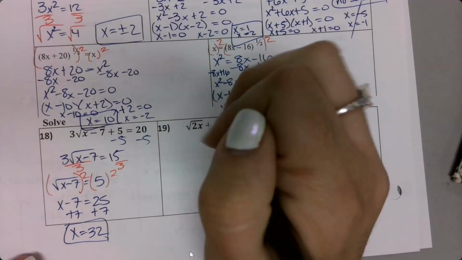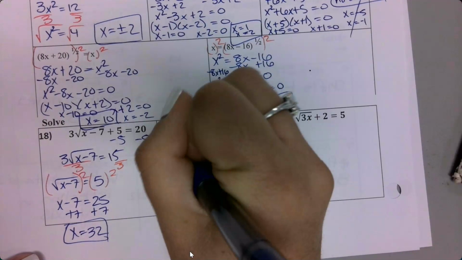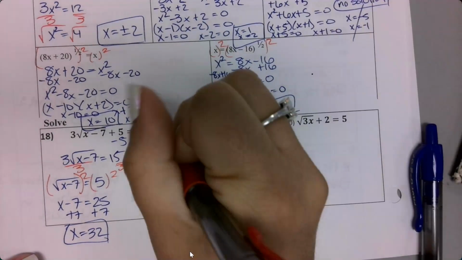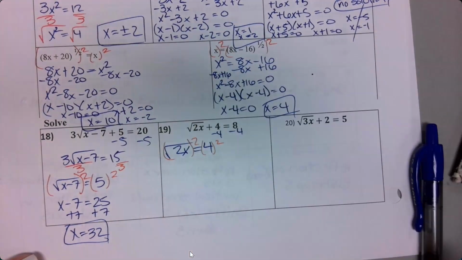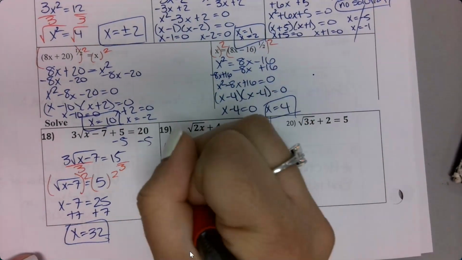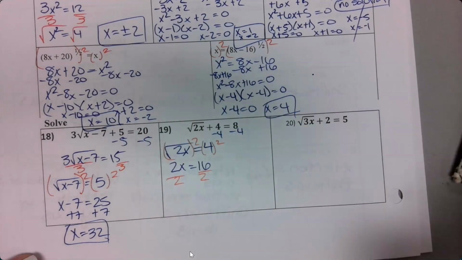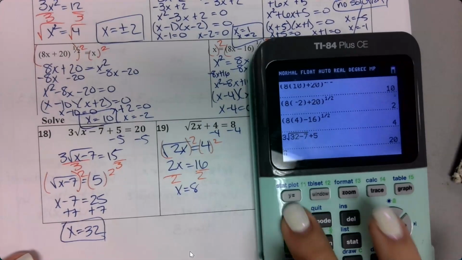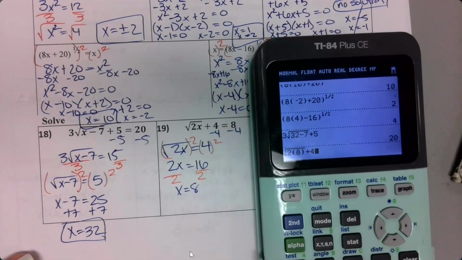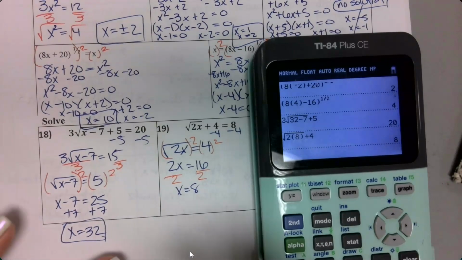Same thing here on number 19, subtract 4. So I get square root of 2x equals 4. Then I want to square both sides. I get 2x equals 16. Divide both sides by 2. X equals 8. And then I just want to check this one on the calculator. So I have the square root of 2 times 8, and then arrow out, and plus 4 equals 8 like it should.